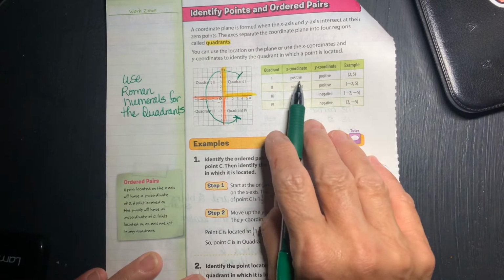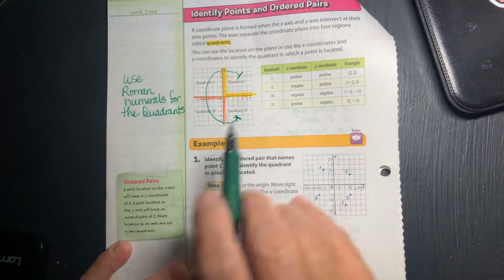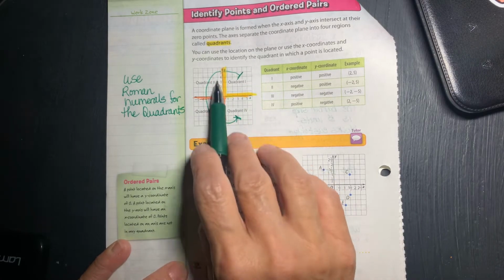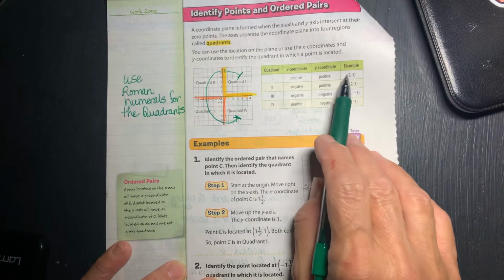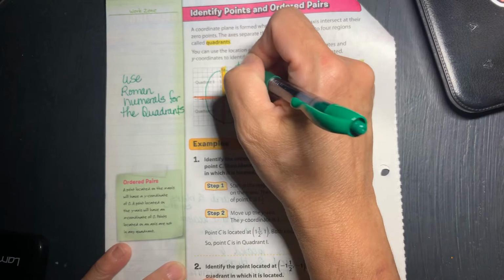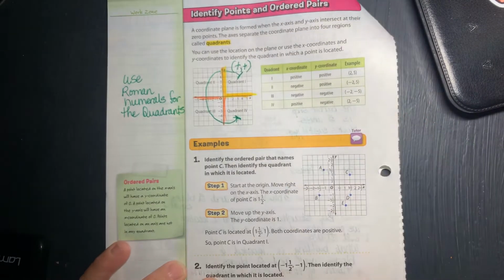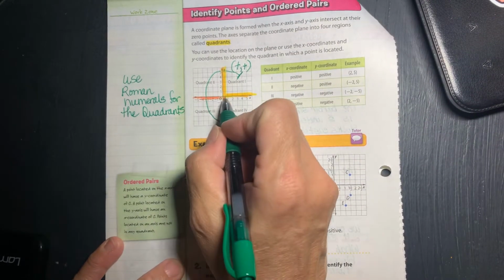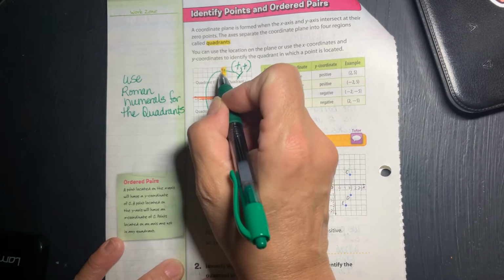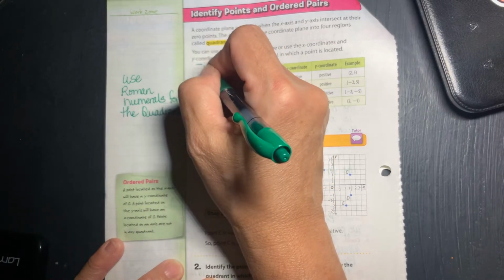Oh, this is really good too. If your point lands in the first quadrant, then it's going to be positive, positive. If it's in quadrant 2, you go across and then you go up, so that would be negative, positive.